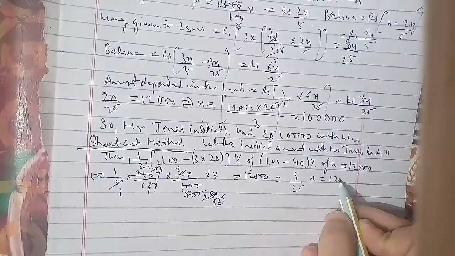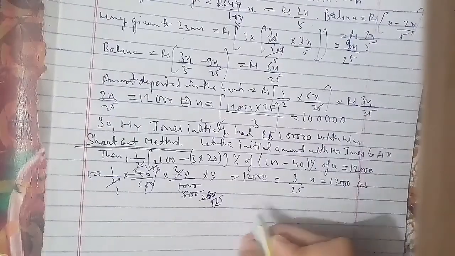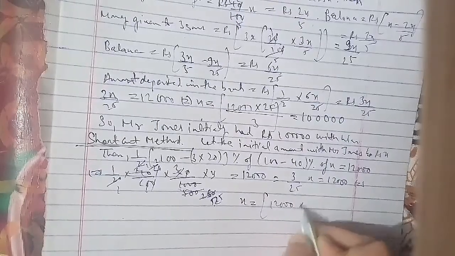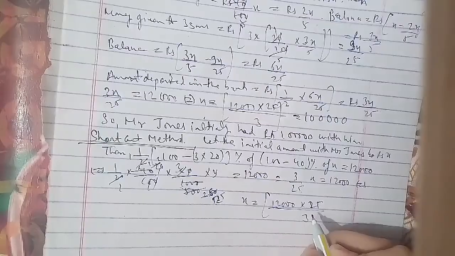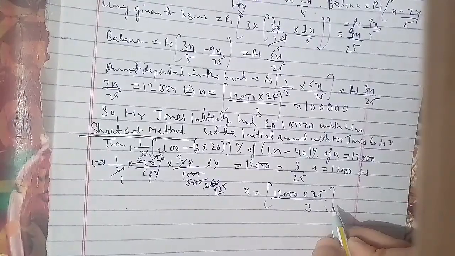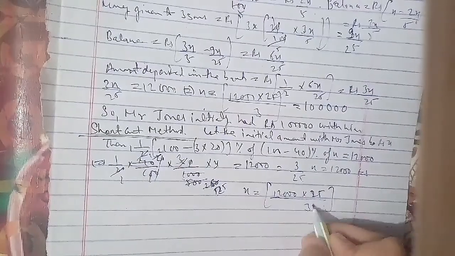This will go upside, so it will be multiplied because it is in the division form, and then we'll find out for the same. 3 1s are 3, 3 4s are 12, and 0 0 0. So 4 20, that is 25 is 100, 100 and 3 zeros, so that is equal to 1 lakh only.